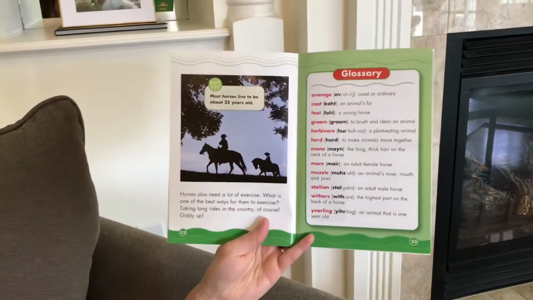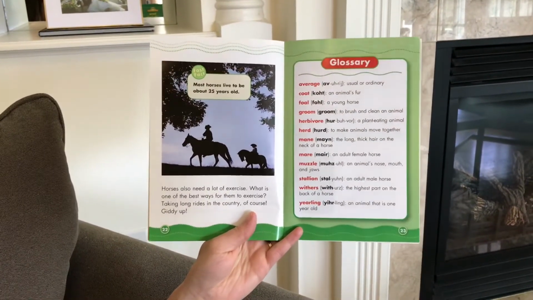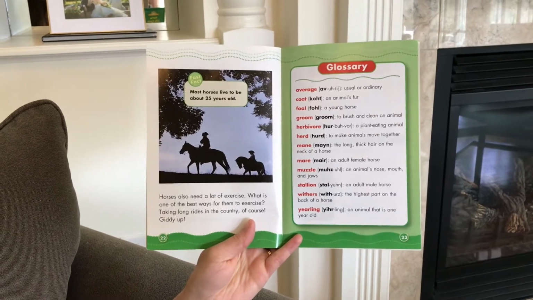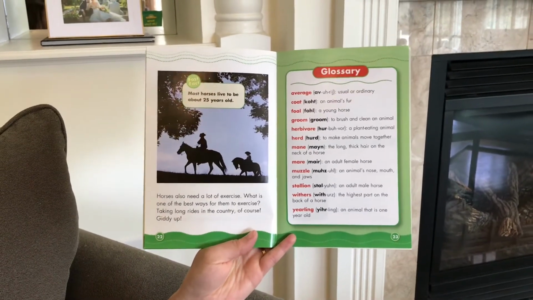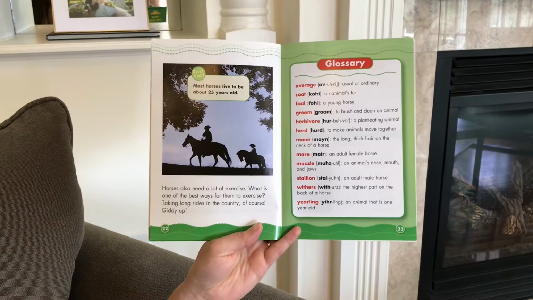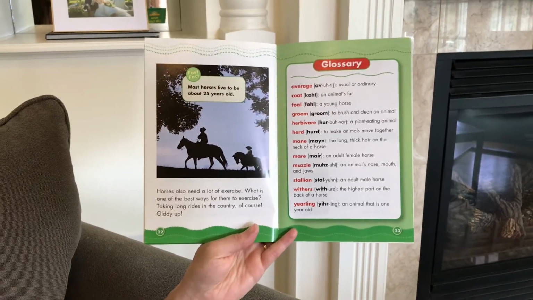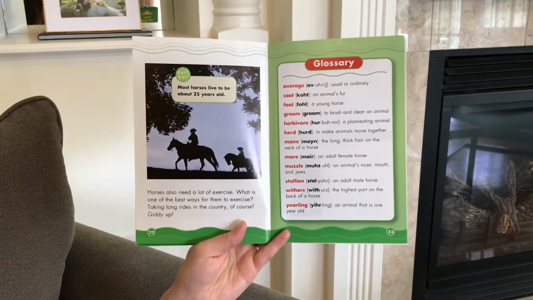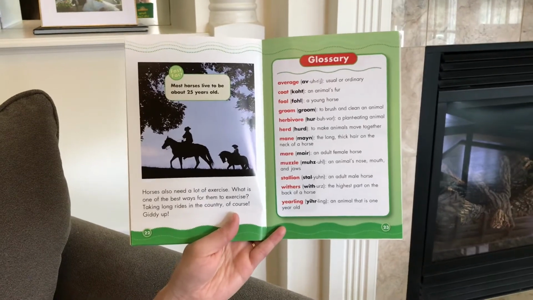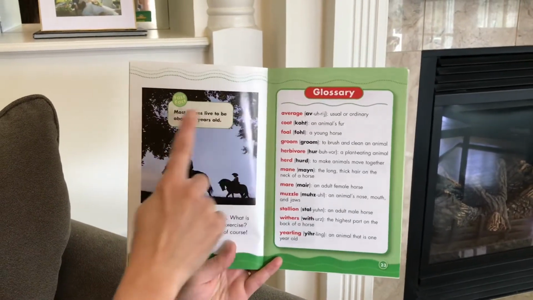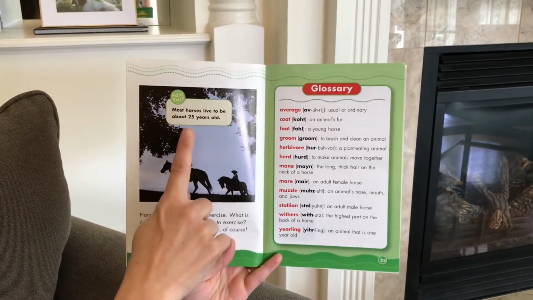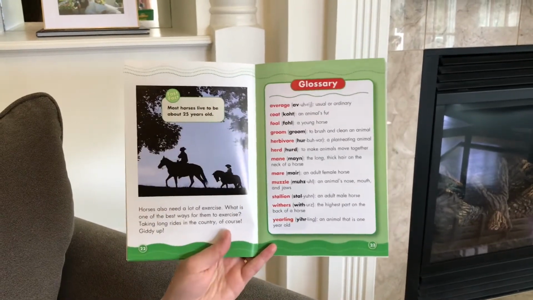Horses also need a lot of exercise. What is one of the best ways for them to exercise? Taking long rides in the country, of course. Giddy up. And before you say it, I know you see a caption, the last one on the last page. Most horses live to be about 25 years old.